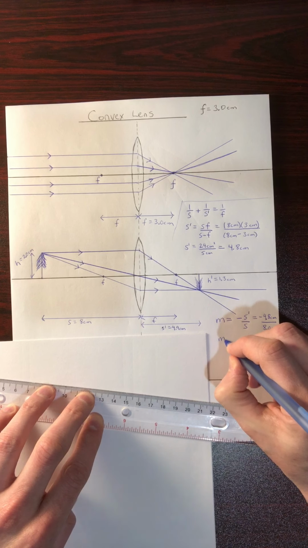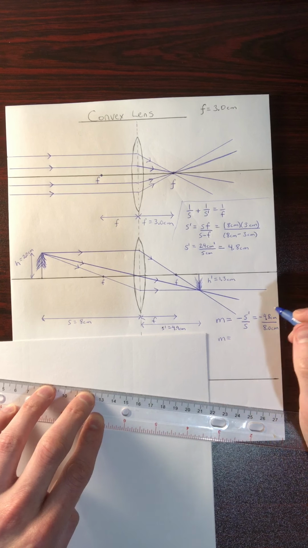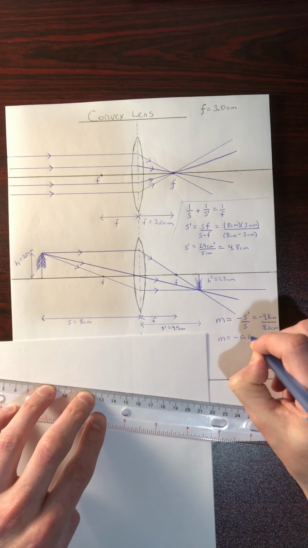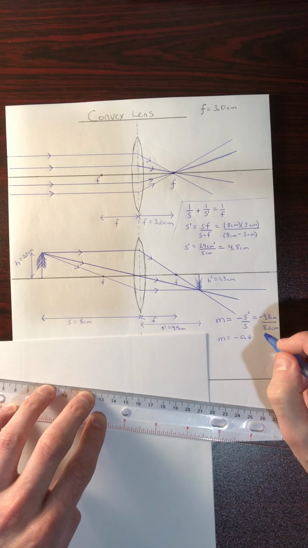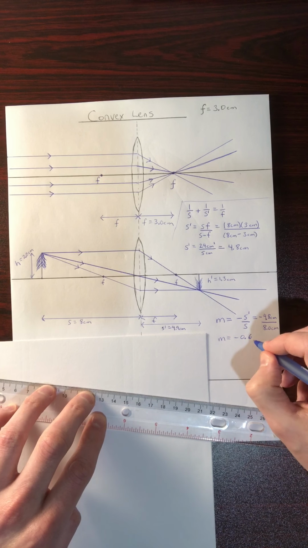So we get a magnification factor of 0.6.